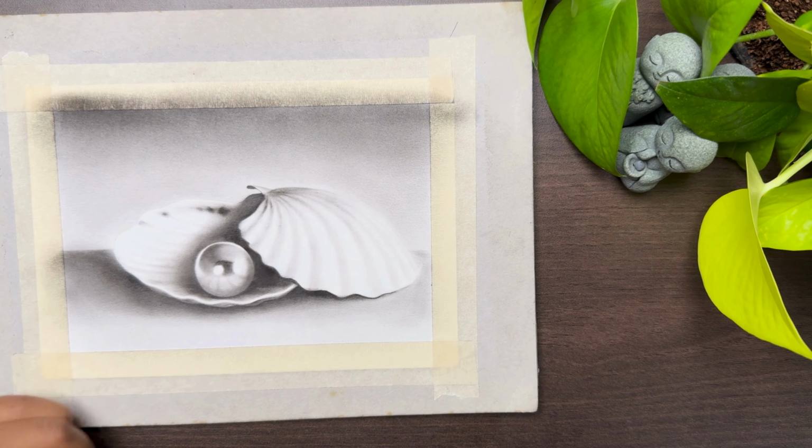The third key to achieve realism in charcoal art is by creating textures. We already saw how we created texture for the pearl, which had a lustrous surface, and now we'll see how we can create the texture for the shell.